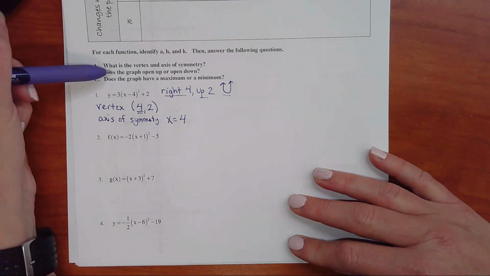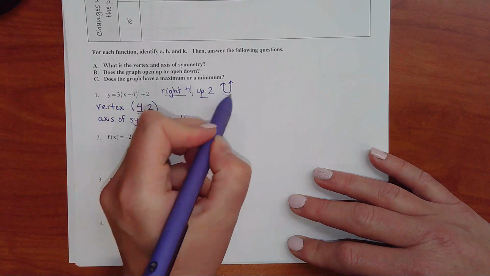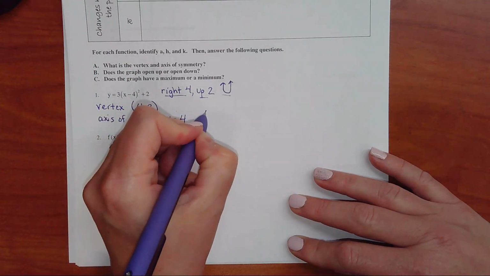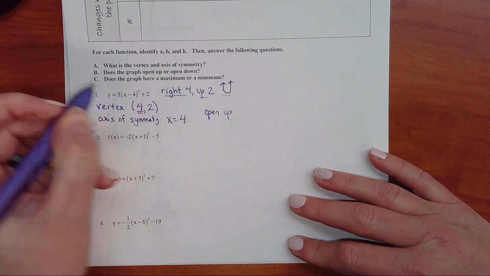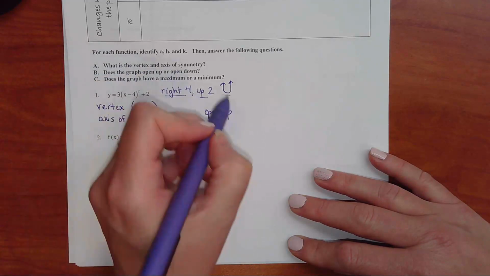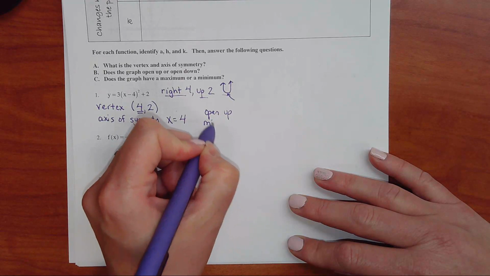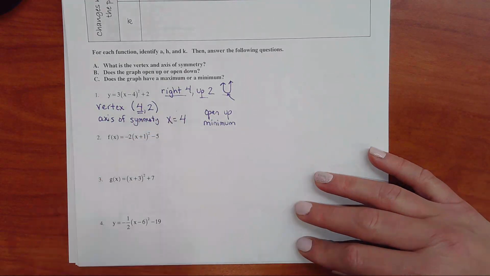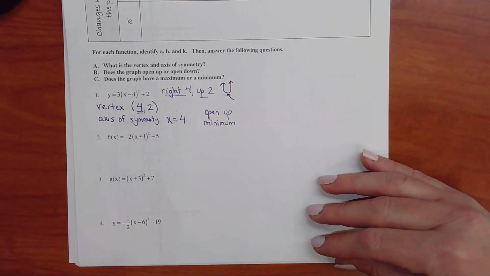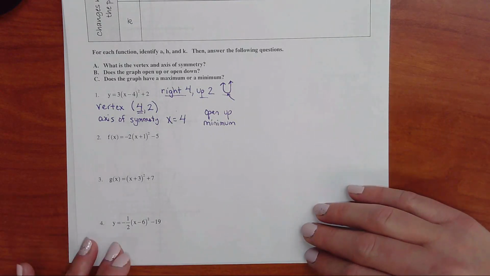For part B, it says, does the graph open up or open down? So just by me putting this right here, I'm going to say opens up. And then does the graph have a maximum or a minimum? If it opens up, that means it has a very lowest point, so that means that it would have a minimum. And that's it. That's really all you're doing today. I think we can handle this, right? Hopefully, I think so.